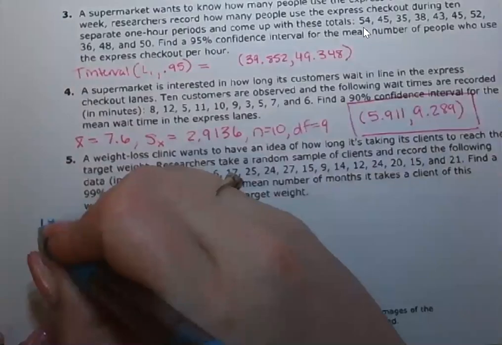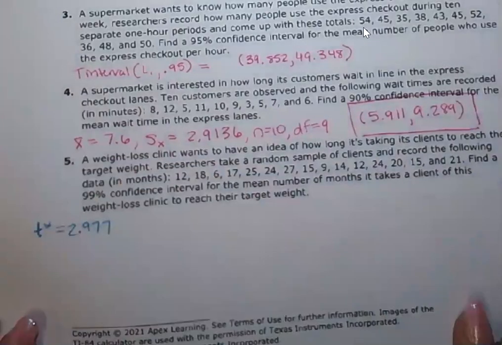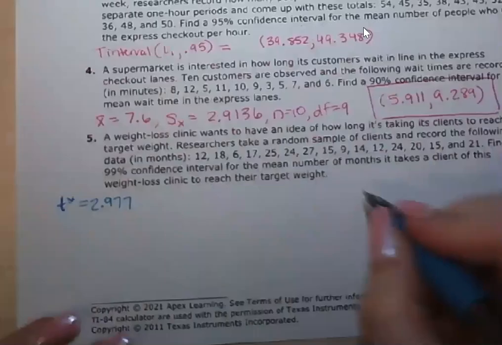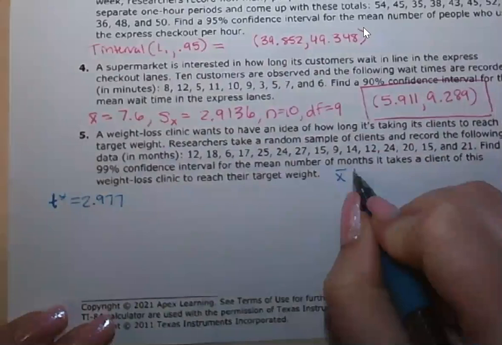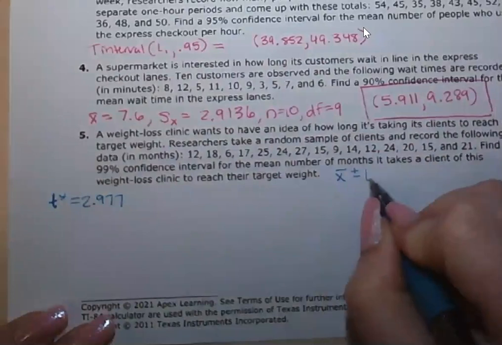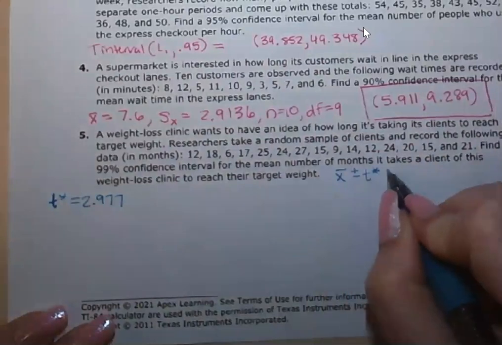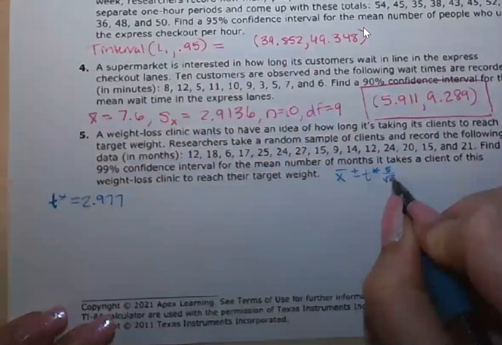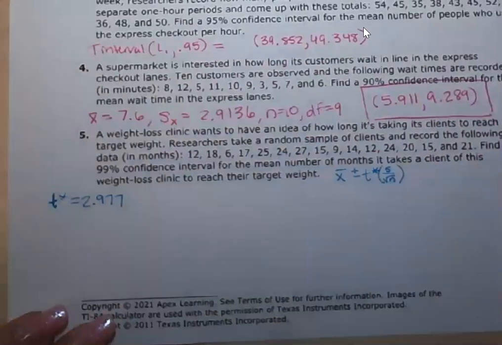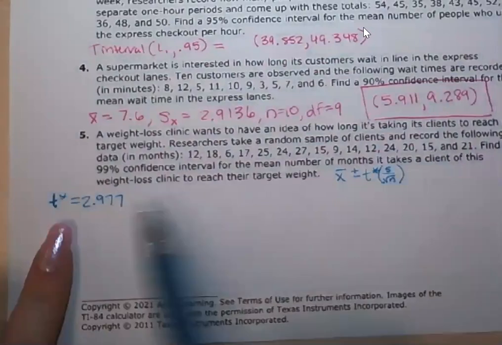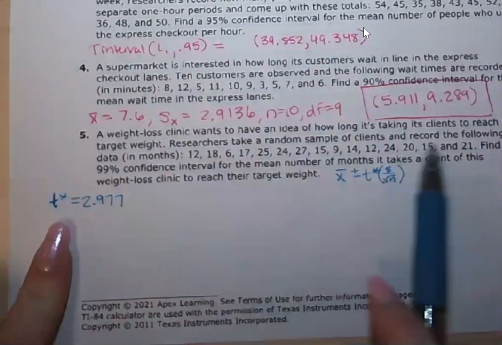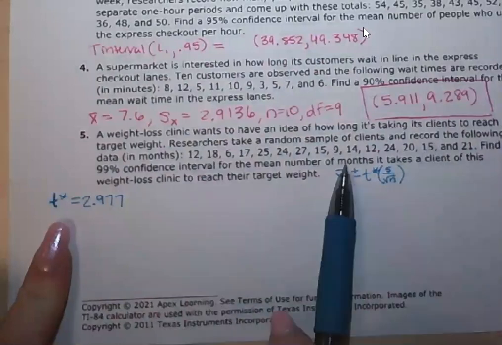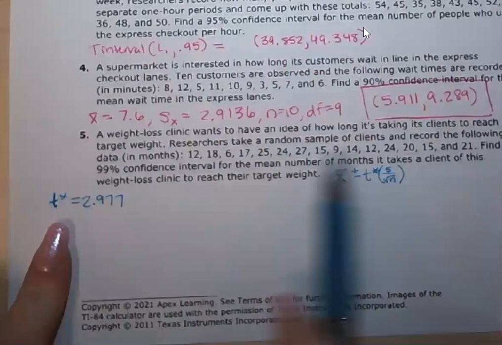Okay, so that's one component I need to calculate my confidence interval. The next thing I need is X bar. Again, our confidence interval is always X bar plus or minus T star times S over root N. So that's how we're going to calculate it by hand. I've got my T star. Next thing I need is X bar. To calculate the mean of a sample, I'm going to take all my data points, add them together, and divide by 15 because there are 15 data points.